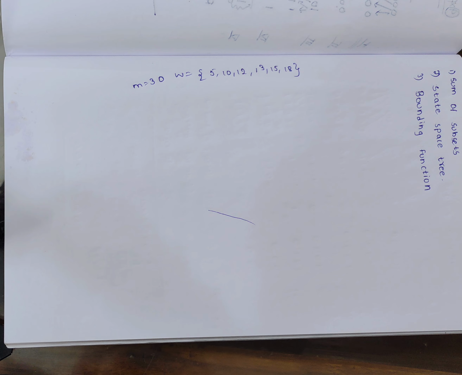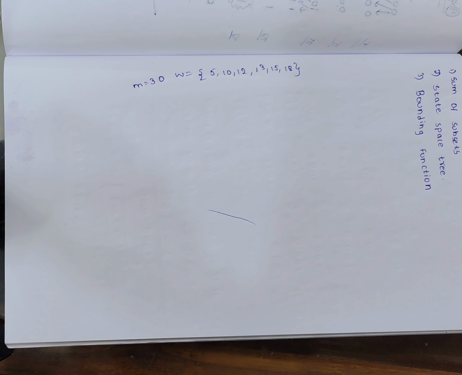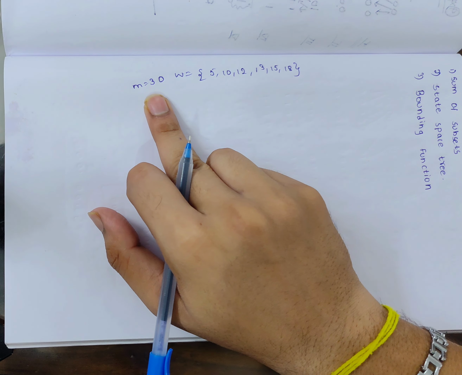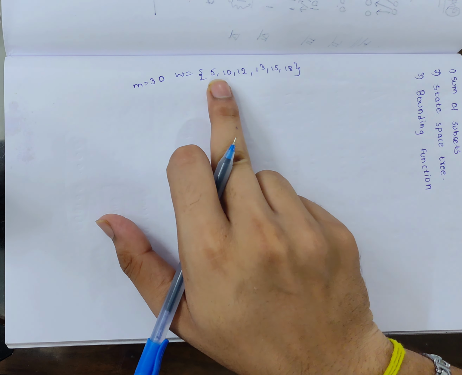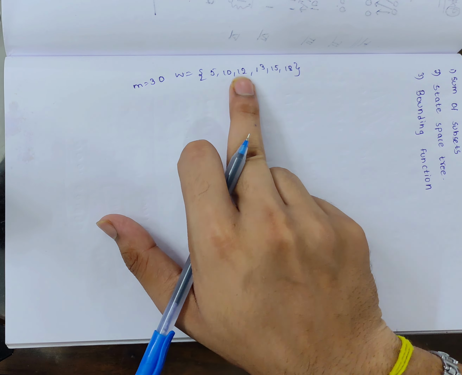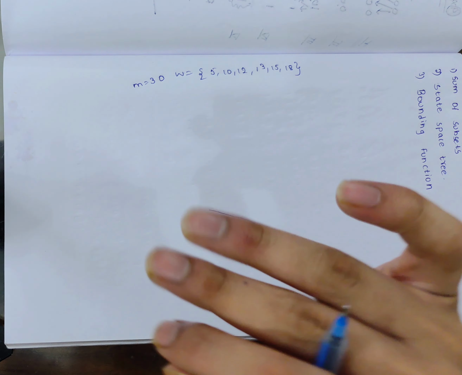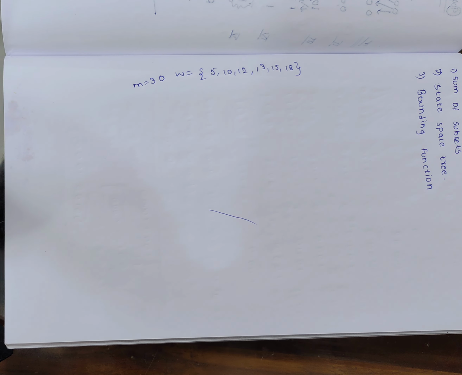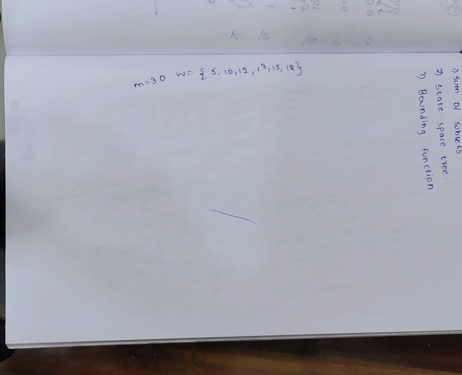Let me take one daily life example. The problem is subset sum with backtracking. Though this will sound heavy, imagine a simple situation: you go shopping with 30 rupees in your wallet. There are 6 items, 5, 10, 12, 13, 15, 18. These are the items available in that shop. What is your task here? You have to find which combination of items you can buy so that the total is exactly 30 rupees.